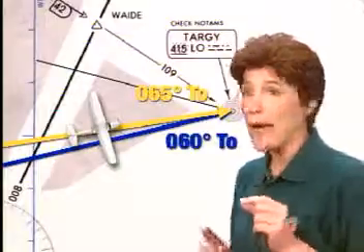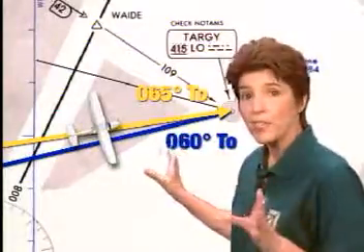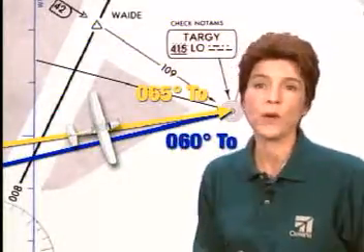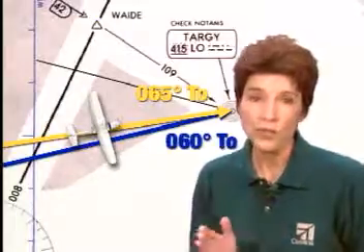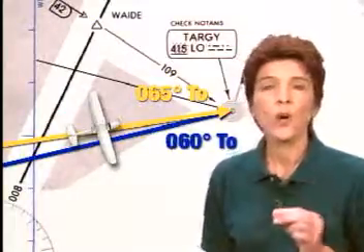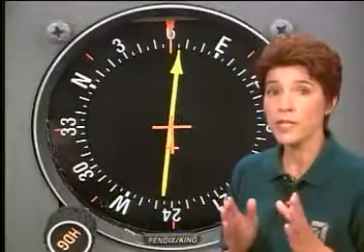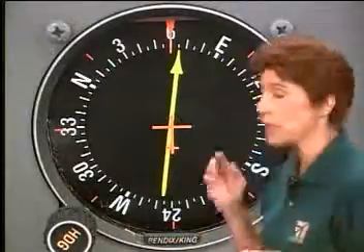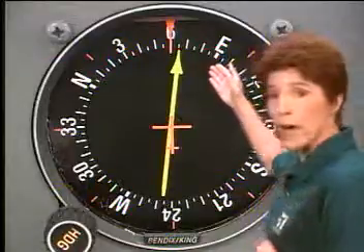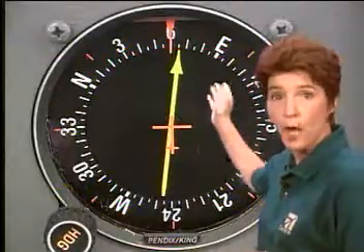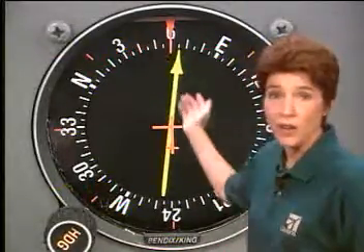So you really want to do two things. One, you want to get back on course. And two, you want to set up a crosswind correction so that you don't drift off course again. In order to do this, it's helpful to think of turning towards the needle. In other words, if the needle is to the right of your desired bearing, you turn to the right. If the needle is to the left of your desired bearing, you turn to the left.